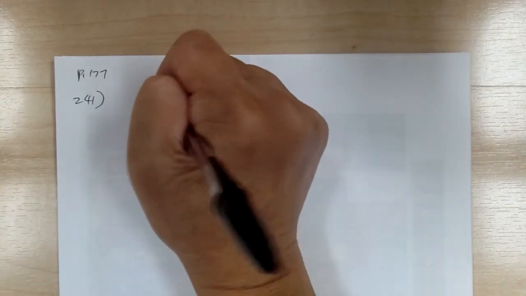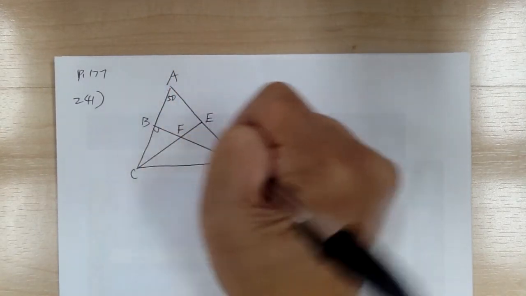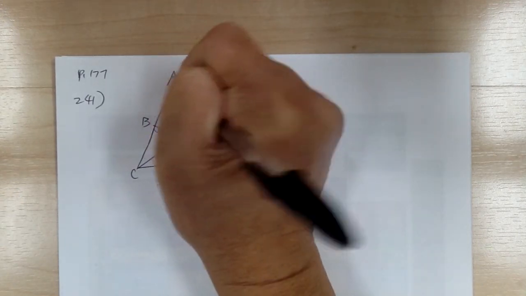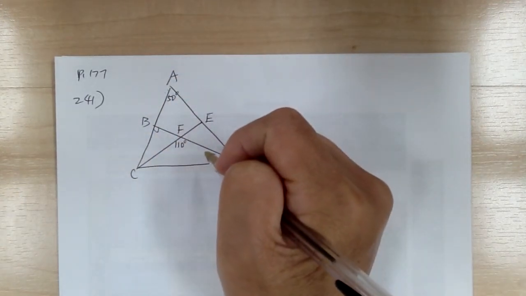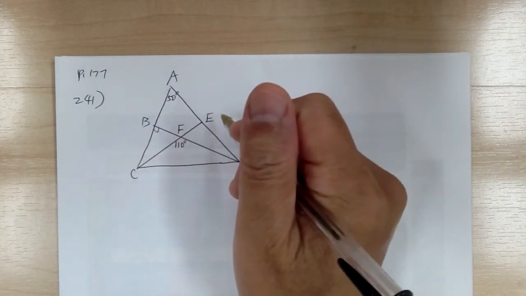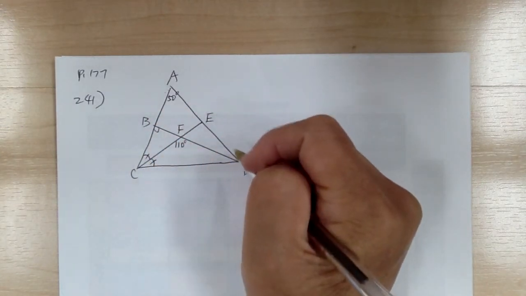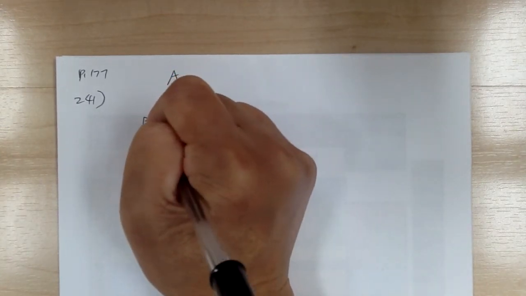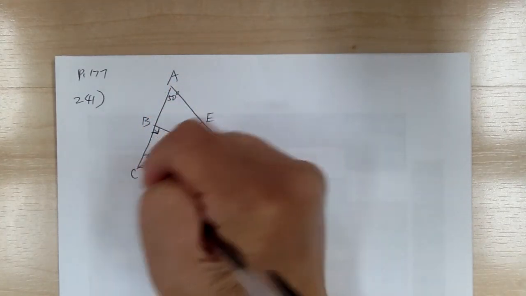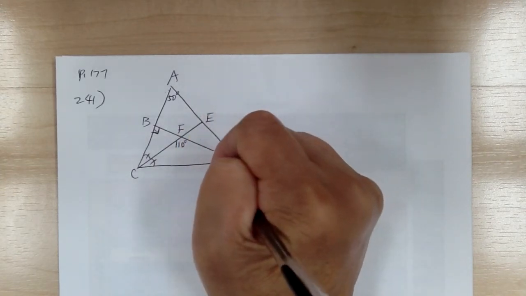Angle A is 50, and CFD is 110. If CE and ACD are congruent, and DB is the altitude, so perpendicular to AC, then find angle CDF. So you're looking for this one right over here.